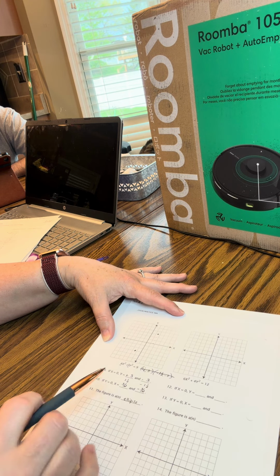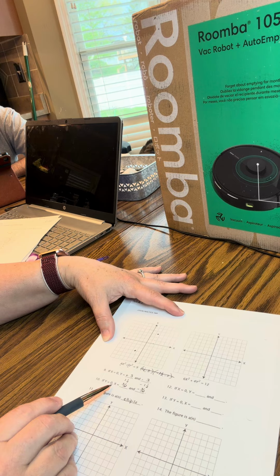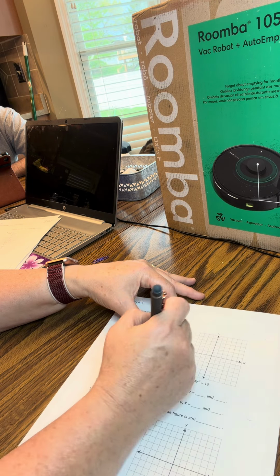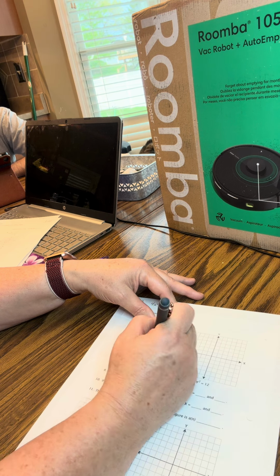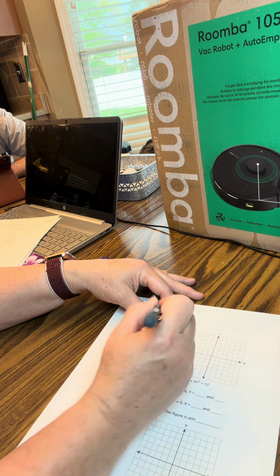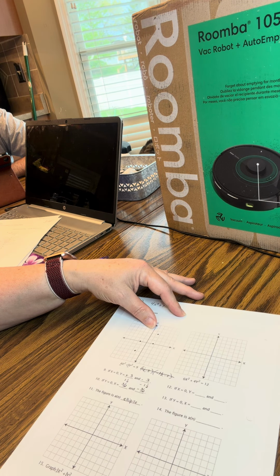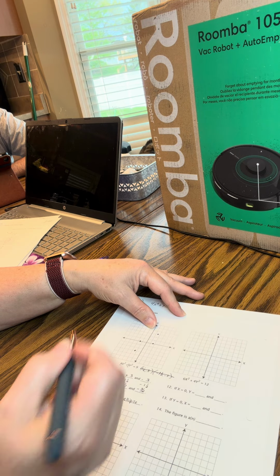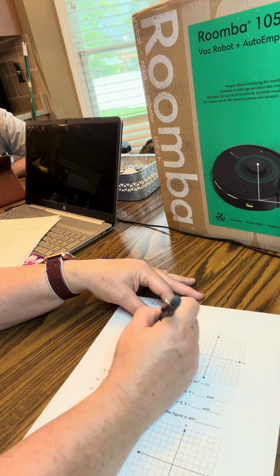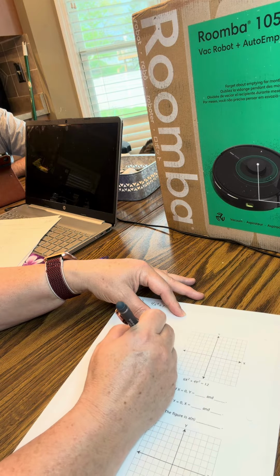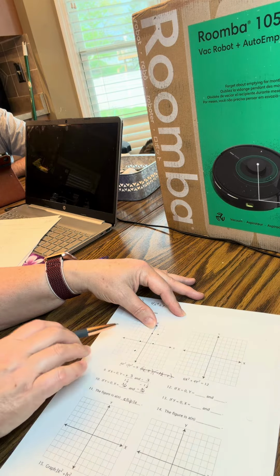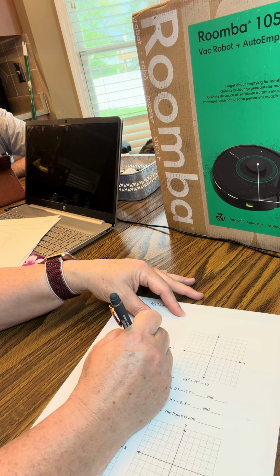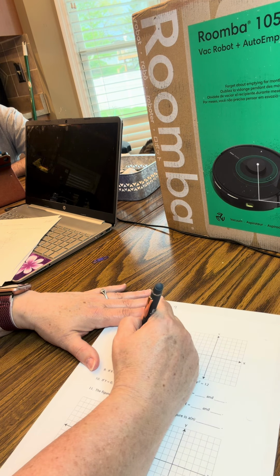Here's what we're going to do. On the x-axis, it's 1.5 and 1.5. So on x, from the origin, I'm going to go over to 1.5 and put a dot. And I'm going to go to the left 1.5 and put a dot. And then on y, y is 3 and -3. So I'm going to put a dot at 3 and -3. Okay. And now I can draw my ellipse.